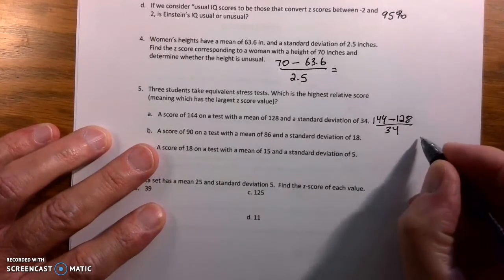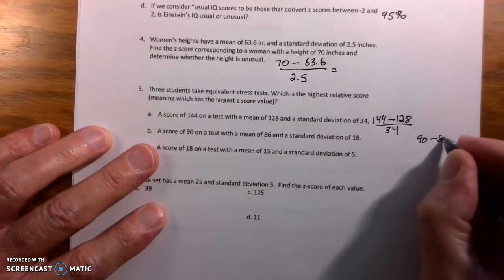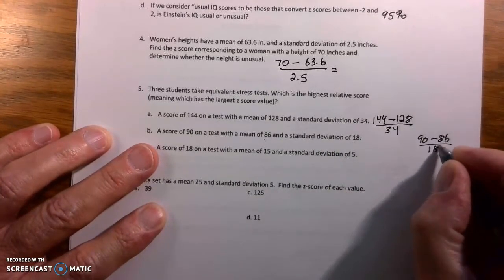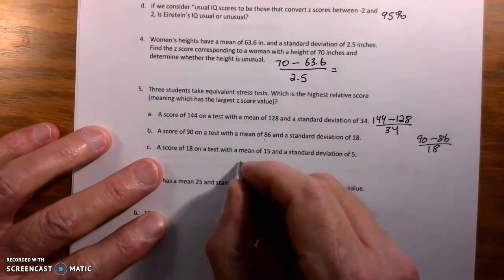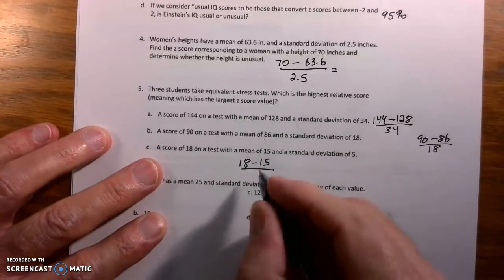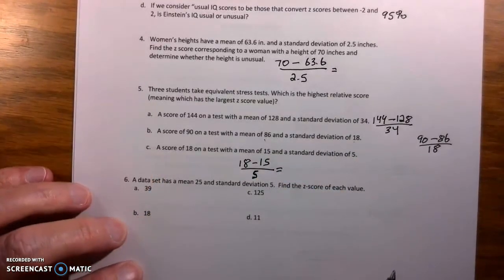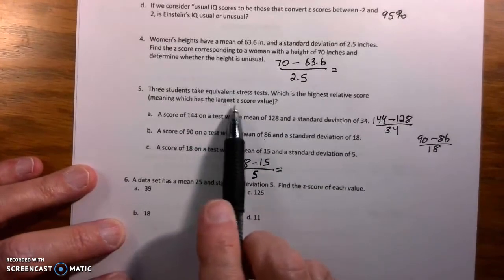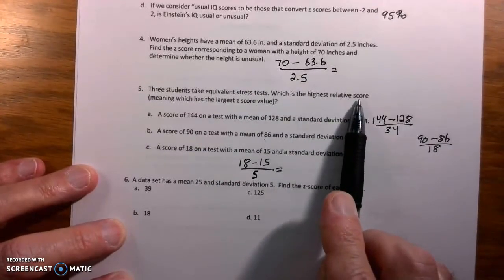Score 90, mean of 86, standard deviation of 18. Last one, score of 18, mean of 15, standard deviation of 5. Just find out which one is the highest z-score, the highest relative score.